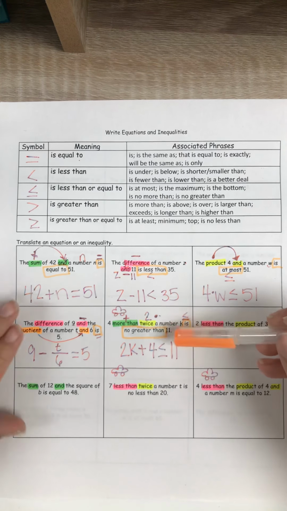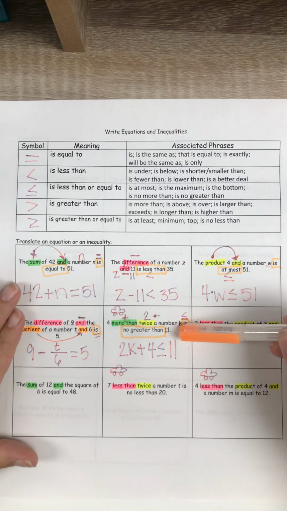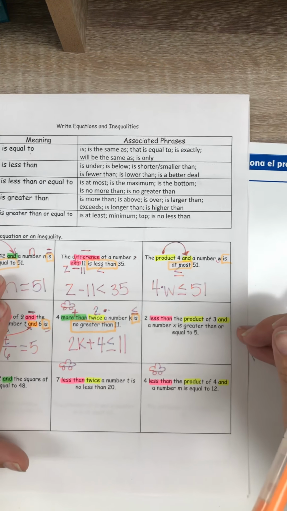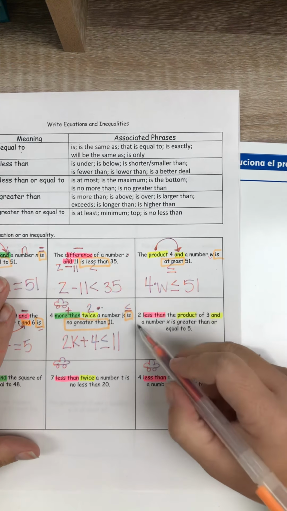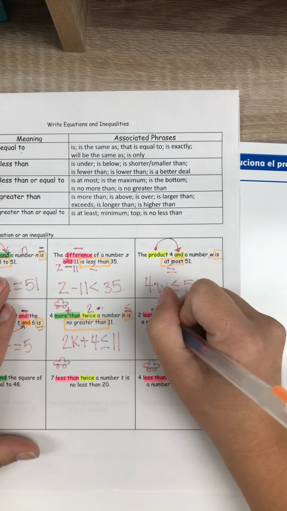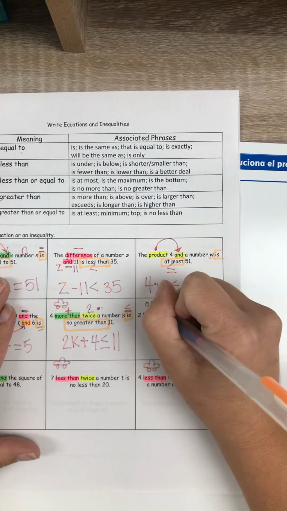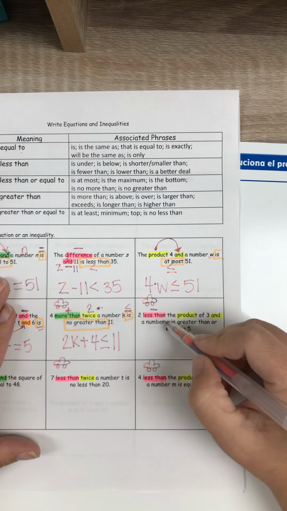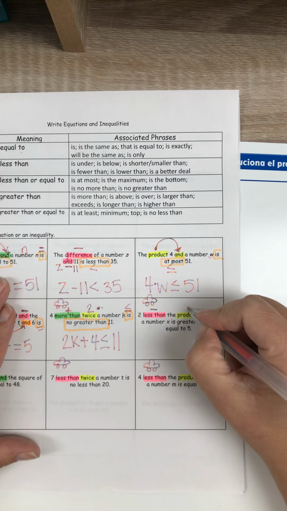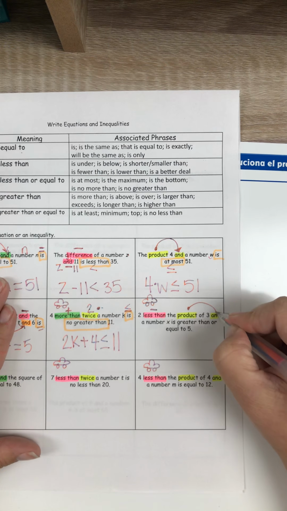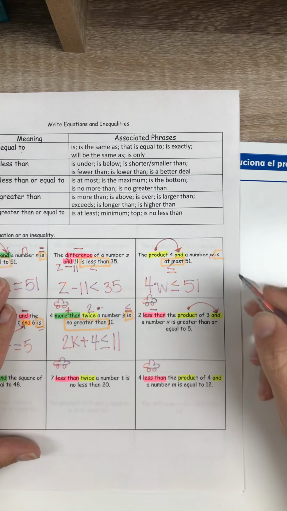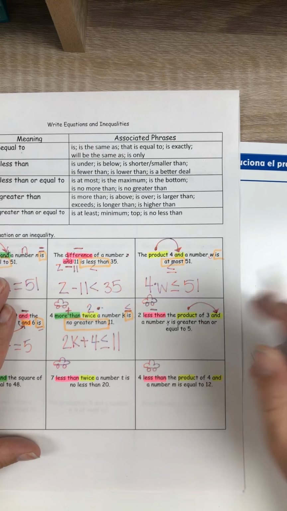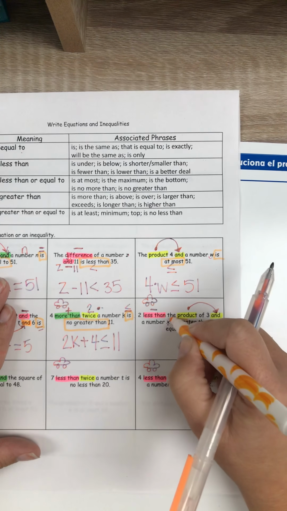Those are probably the hardest ones that you're going to have to do, is to figure out how to write that turn it around phrase. All right, the next one. 2 less than. Less than means to subtract, and less than is also another turn it around phrase. 2 less than the product. Product means to multiply, and that multiply sign will be where the and is. So the product of 3 times the number x is greater than or equal to.